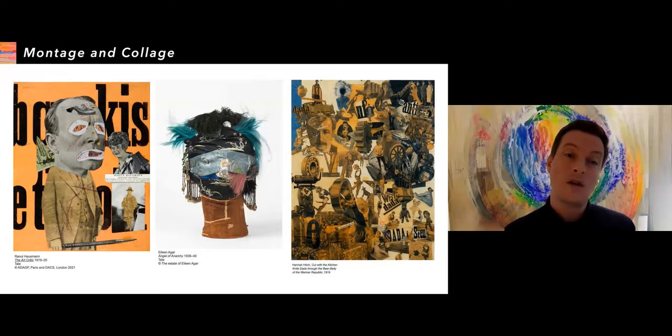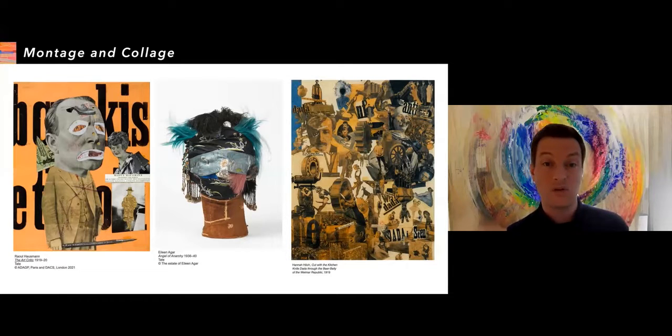So as a first example, montage and collage. Thinking about how the Surrealists in the past have used montage, collage, bringing elements together, juxtaposing different creative styles, different creative outcomes, content, bringing it together in something which then sparks originality, that is somehow new, that provides that novelty element of creativity.